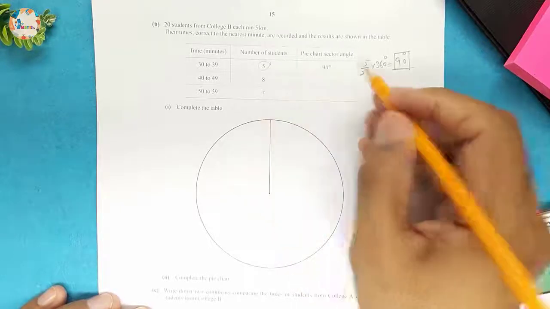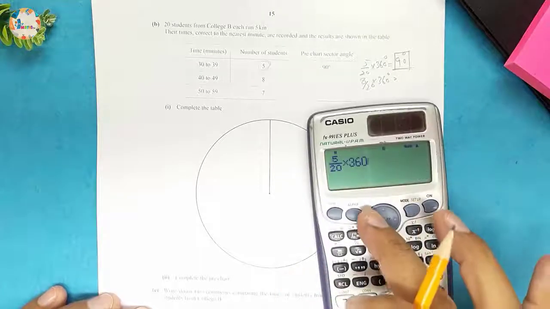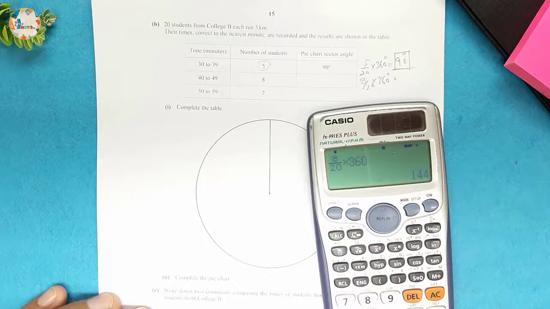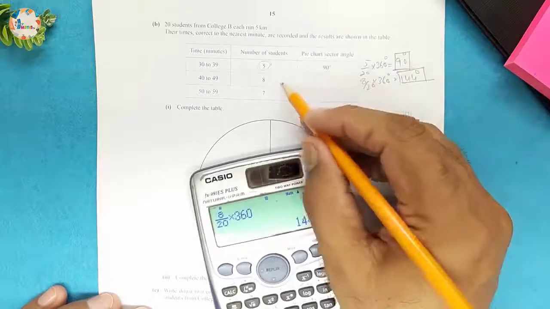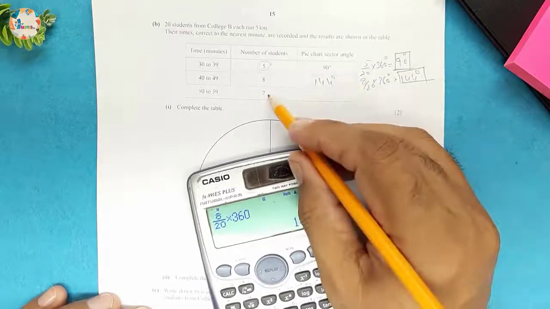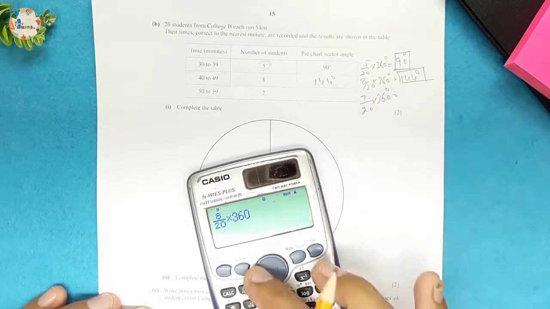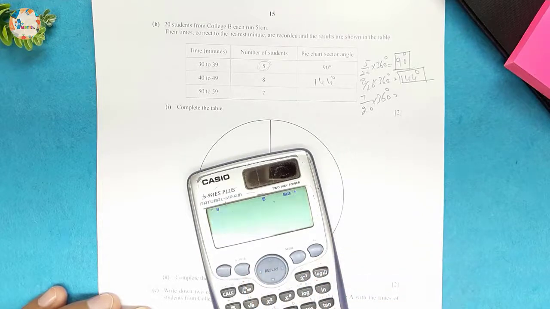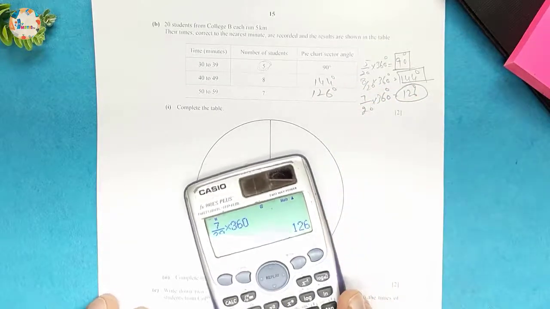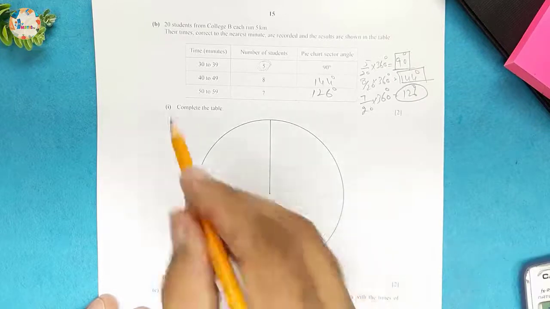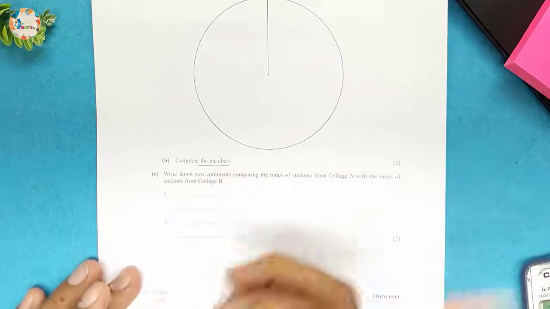Now similarly we can calculate for 8. This will be 8 over 20 into 360, which will result in 144 degrees. This will be 144 degrees for this one, and for this one we'll write 7 over 20 into 360, which will be 126 degrees. Now they are saying complete the table. So after completing the table, the next part is to complete the pie chart.